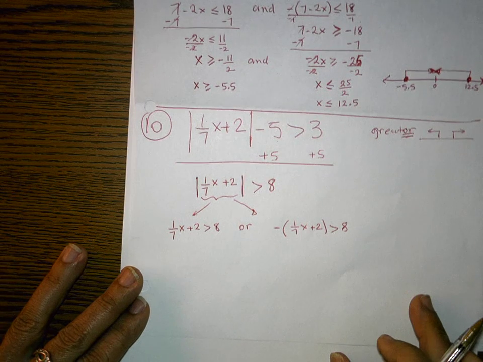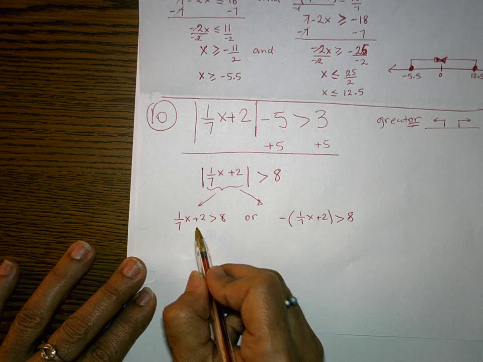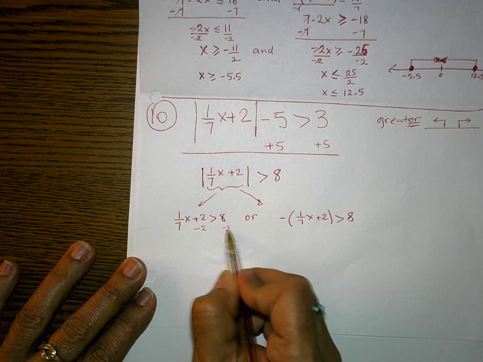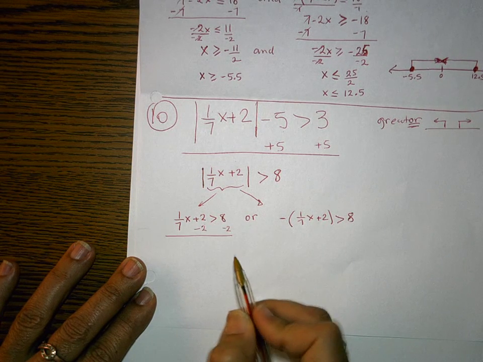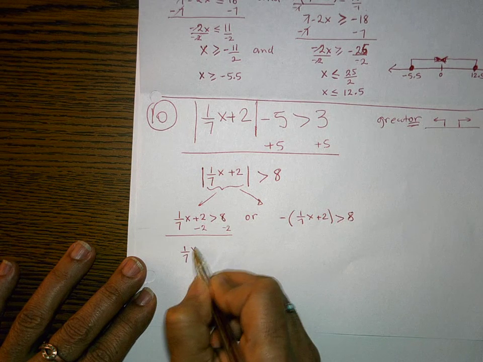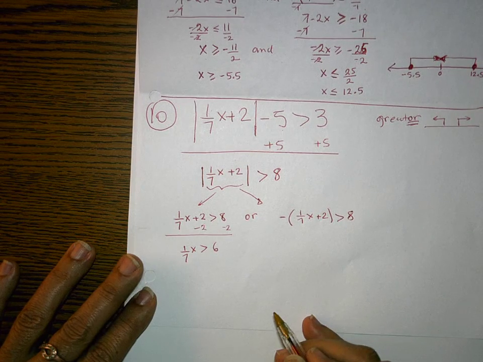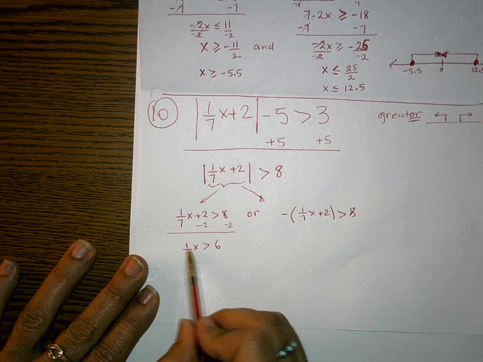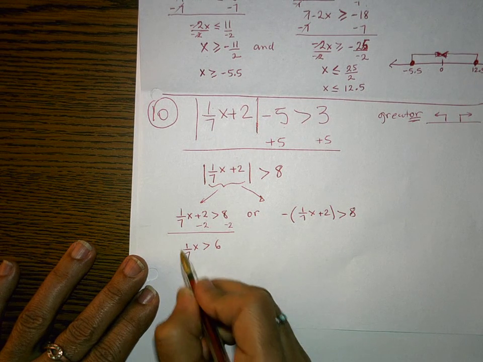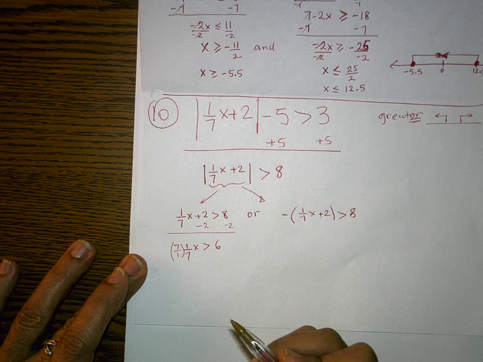Then I'm ready to solve it. I'm going to subtract 2 from both sides here. It's always subtraction first. And then we get 1/7 x is greater than 6. To get rid of a denominator or a fraction, I multiply by the reciprocal. So I'm going to multiply by 7 over 1, that's the reciprocal.